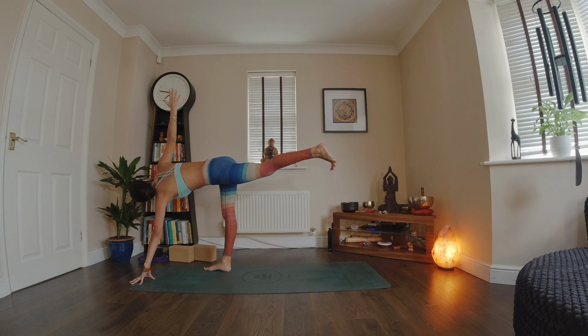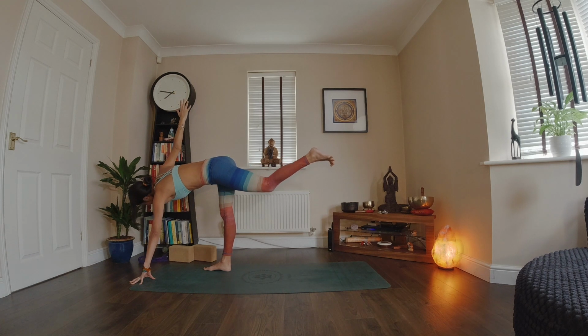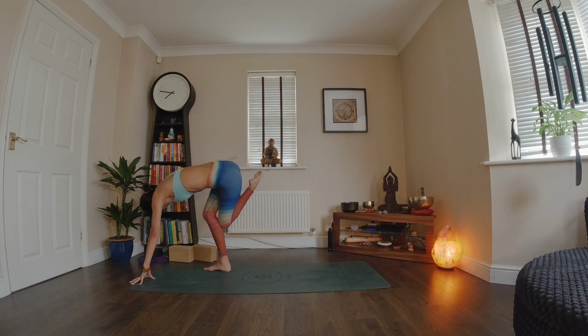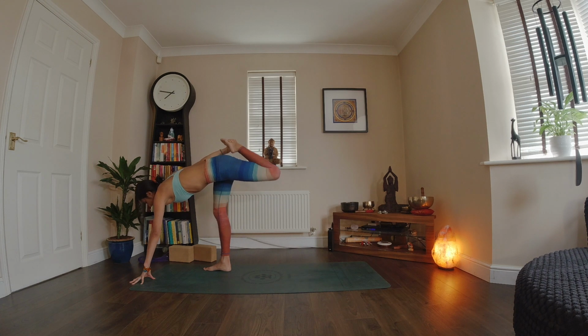You can happily stay here, or you can move towards the next variation. Gaze goes down if you're moving towards the next variation. Knees bent. Gaze towards the back foot. Grab it with your hand from the inside, and then begin to send the leg away from you.